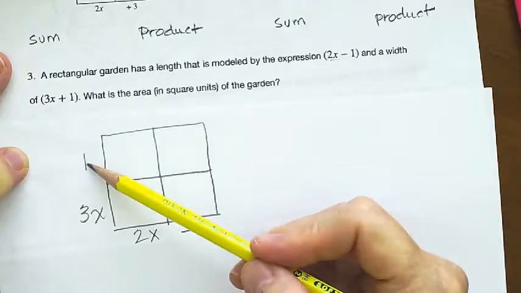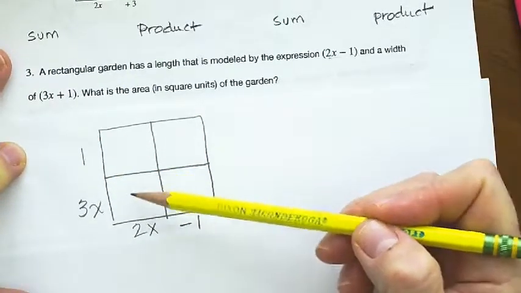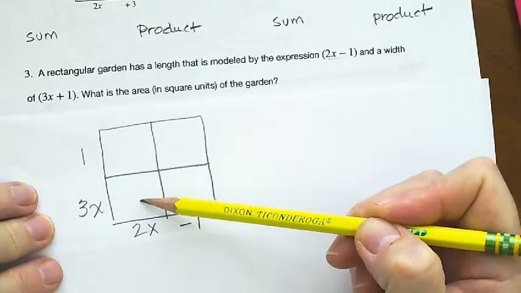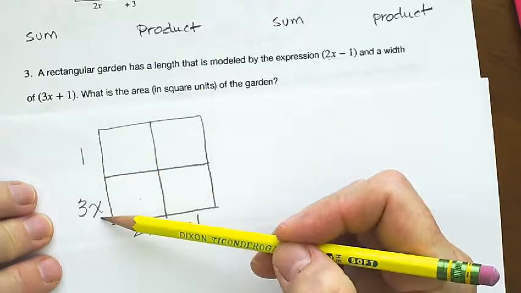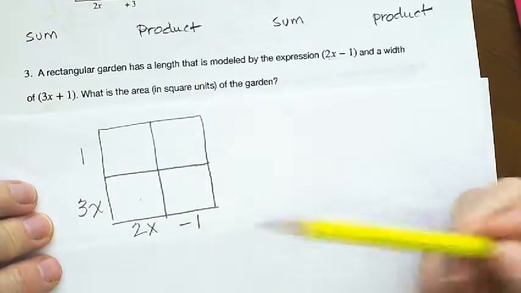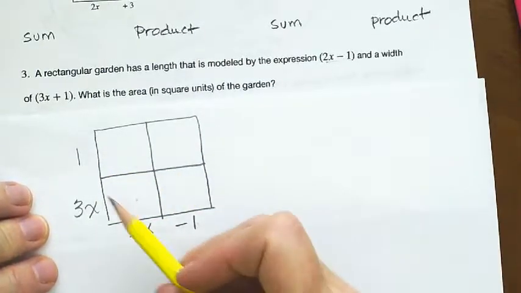You could put it up here, but pretty much all of the problems we've done have had the x squared in this bottom left corner, so I'm sticking with that. I don't want to throw you off, but you could put 3x here and 1 here. You could also have these switched around and still get the same answer.